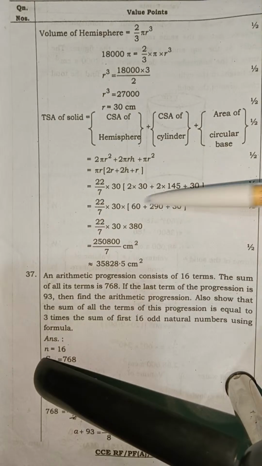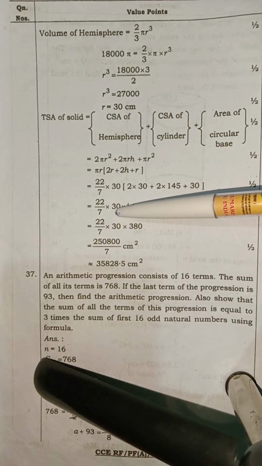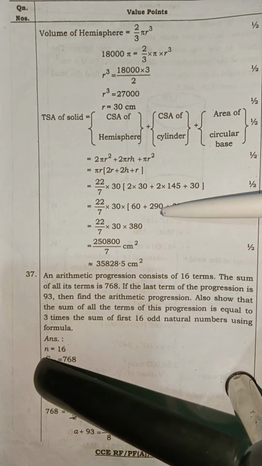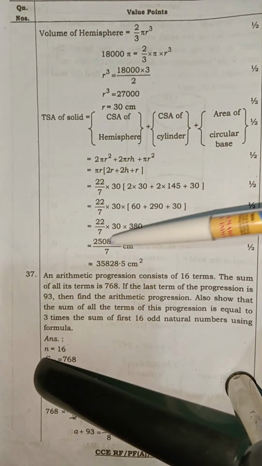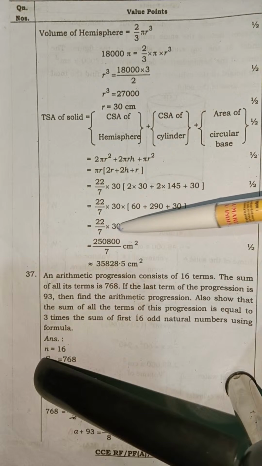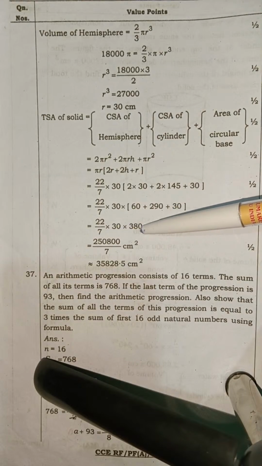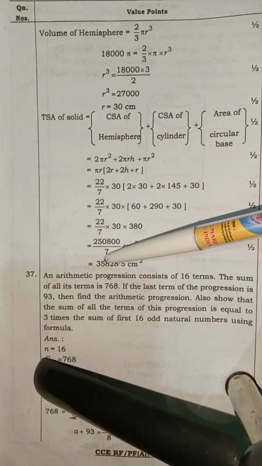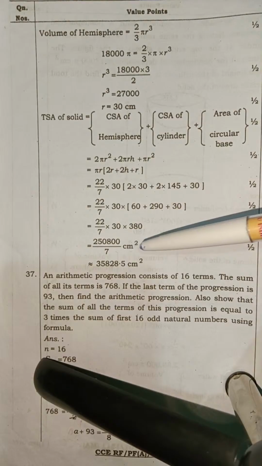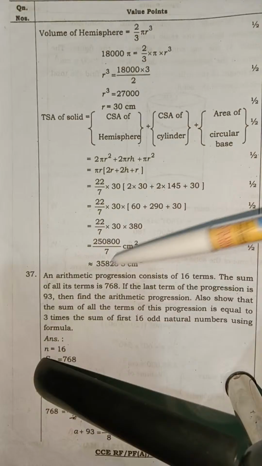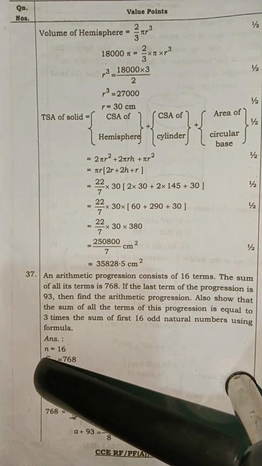Simplifying the bracket, we get 22 by 7 into 30 into 60 plus 290 plus 30, which totals 380. Multiplying 22 into 30 into 380, we get 2,50,800 by 7 centimeter square. Approximately it becomes 35,828.5 centimeter square. This is the total surface area.